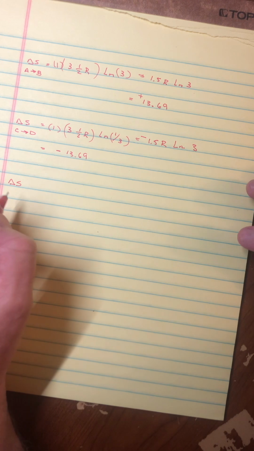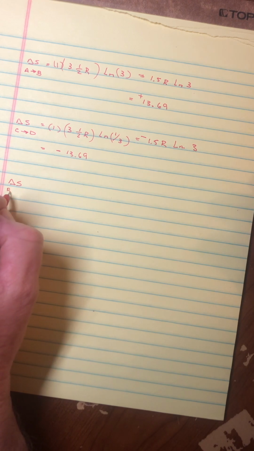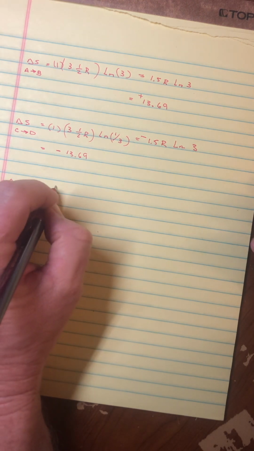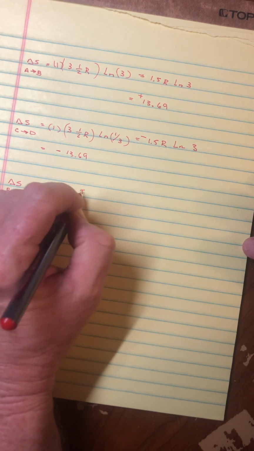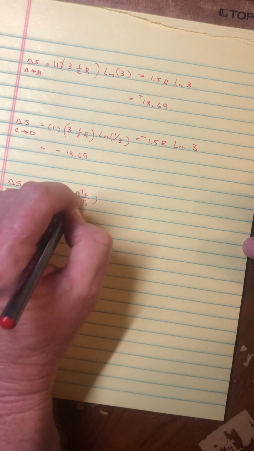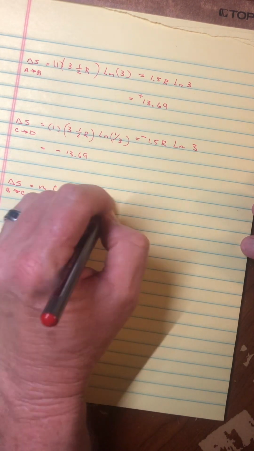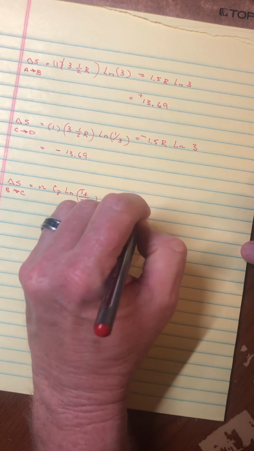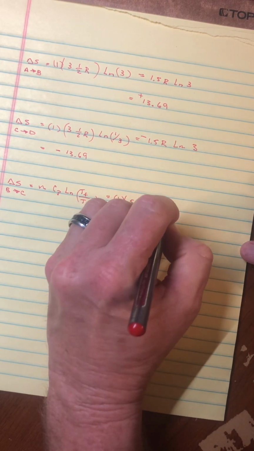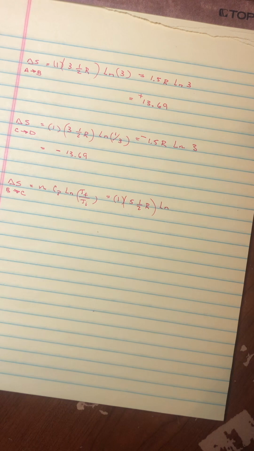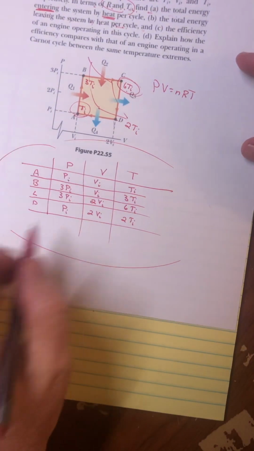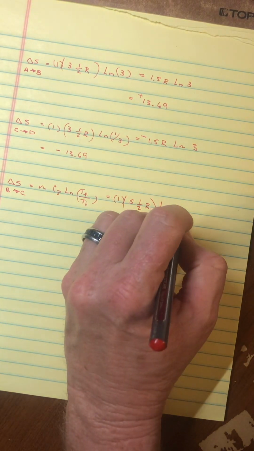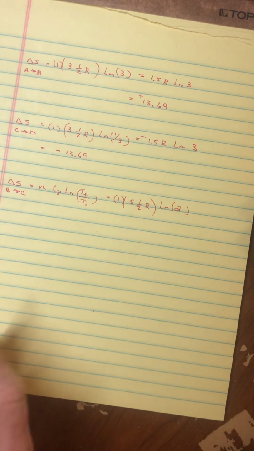So let's look at B to C, which, as we said, would be nCP natural log of final over initial. And so in this case it would be 1 mole, and CP would be 5/2 R. And then we would have natural log, and this is where we'll have to go to C over B, which would be a factor of 2.